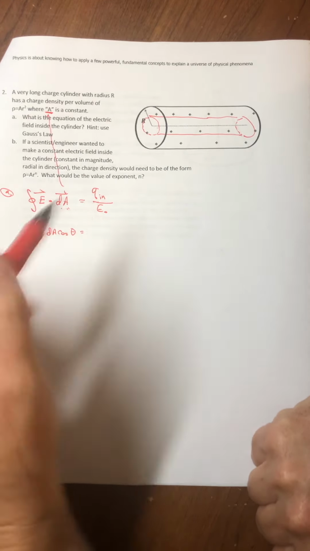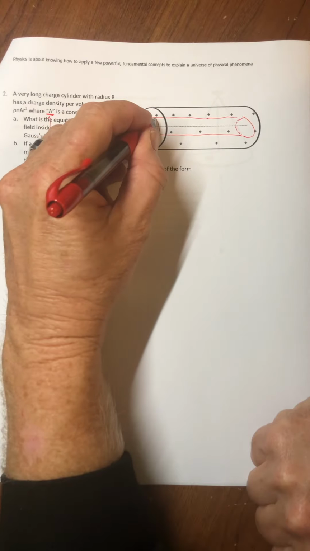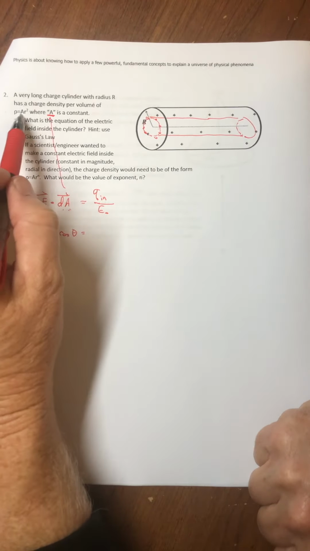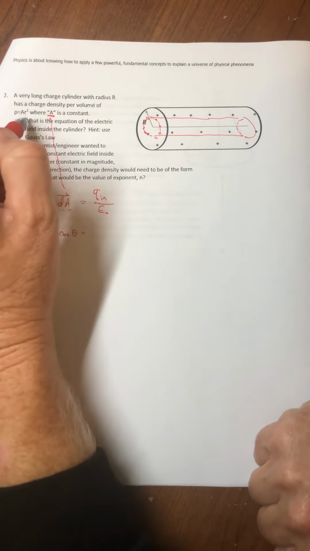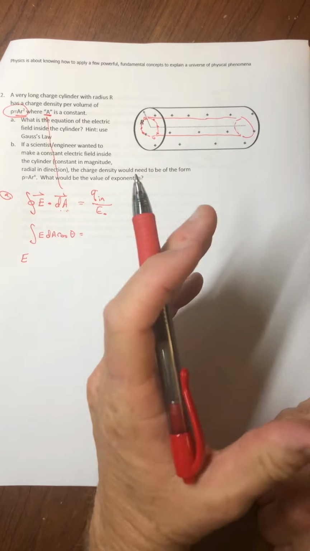And again, with a good choice of Gaussian surface, we would say that the charge looks the same no matter where you are on the Gaussian surface. Some is in front of you, some is behind you. And because the equation of the density is the same in terms of R, in other words, it's symmetric with R, they would look the same all over the surface. That's not to say it's equally distributed, but it would look the same.